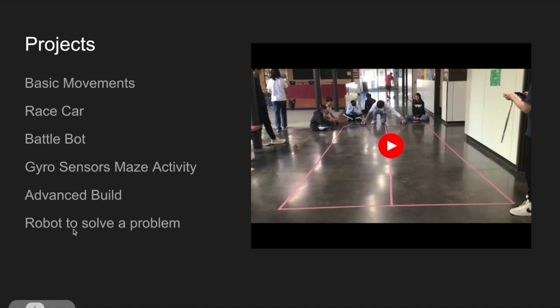And then our final project, and the one that weighs most on their grade, is they're going to research a problem and then build a prototype of a robot that might help solve that global problem.